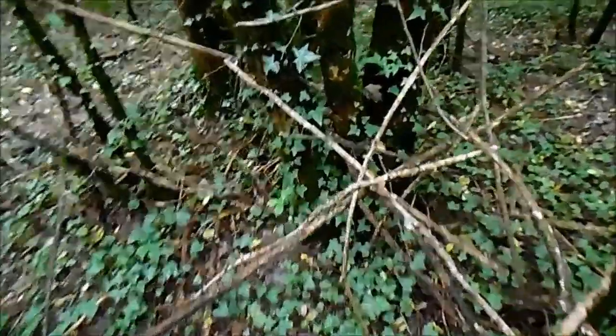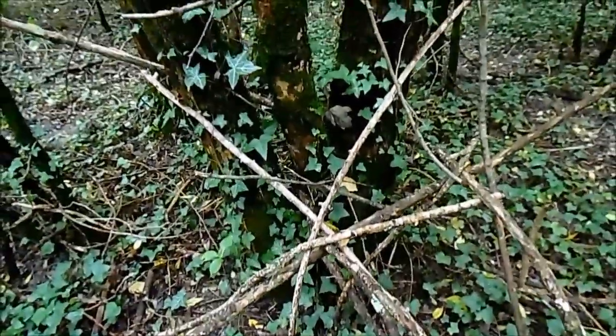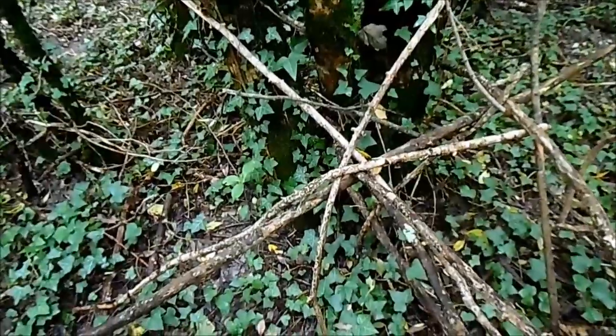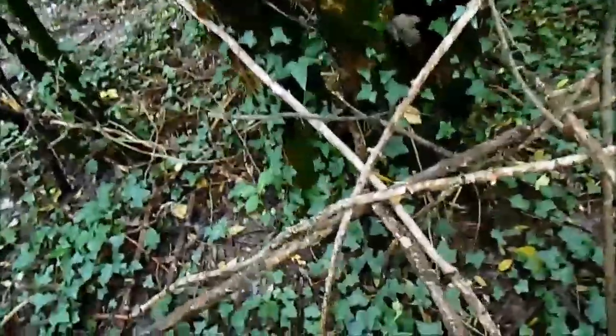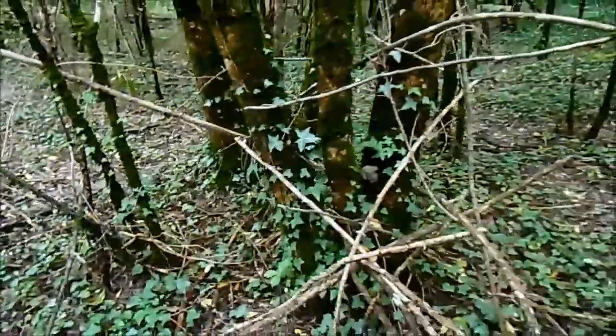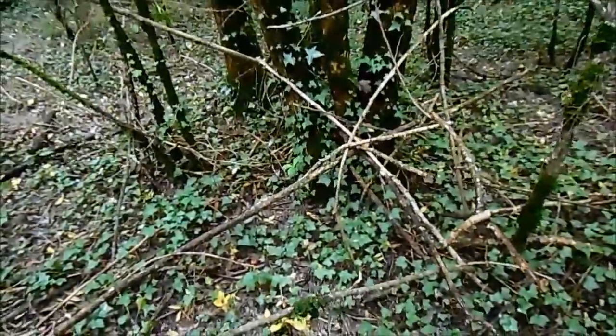So here we've got another asterisk type thing that looks like it's been kind of layered or built up. It could be just stuff falling out of the trees, absolutely. But once again, look how it stands out.